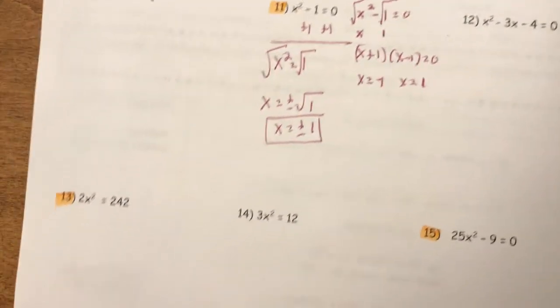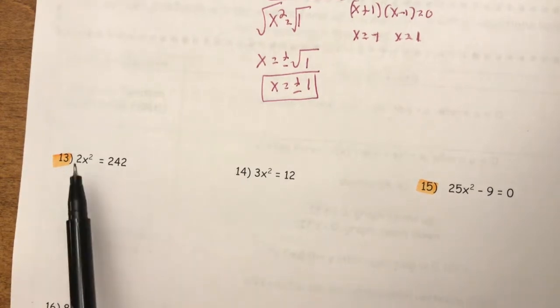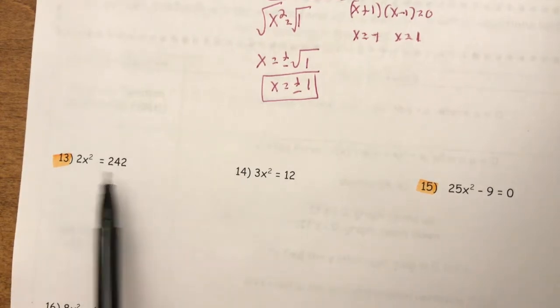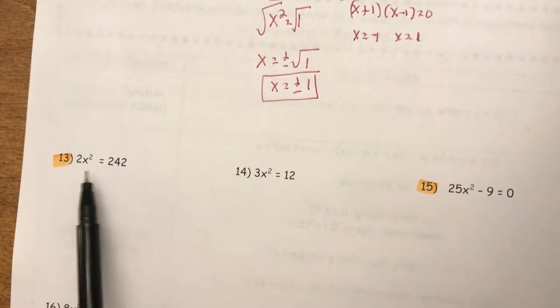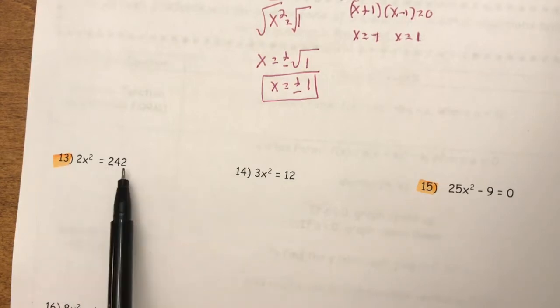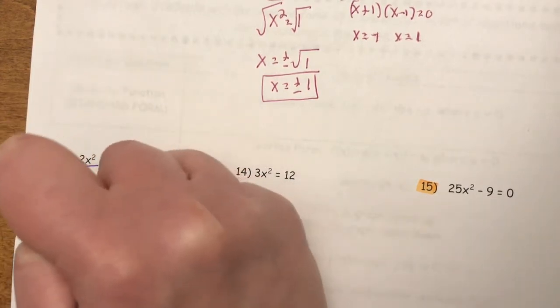So let's take a look at question 13. Now, in order to solve this by factoring, we would have to set it equal to 0. But since I see that I have the quadratic and I already have the constant term on the right side, the best way for me to solve this would be to continue to get the x squared term alone. So to do that, we're going to divide both sides by 2.